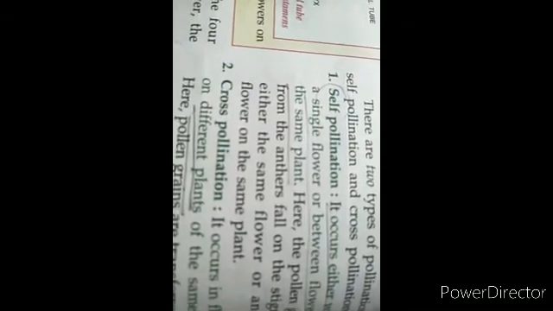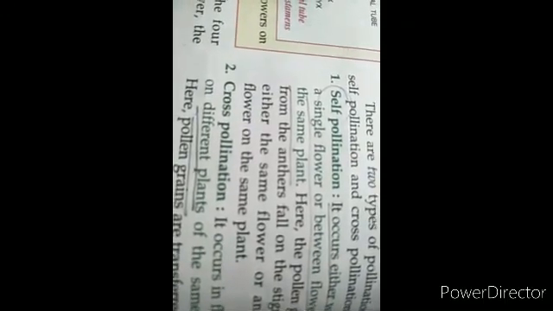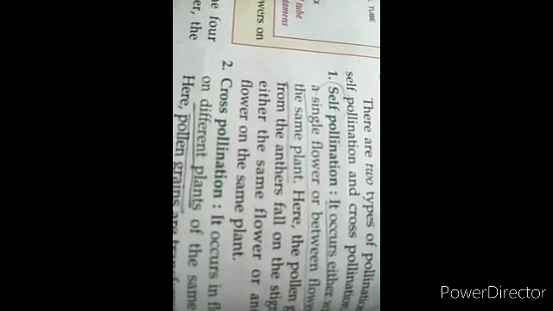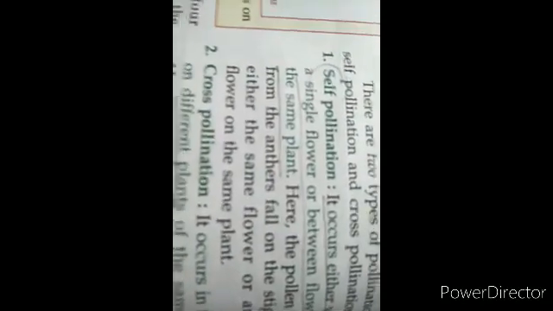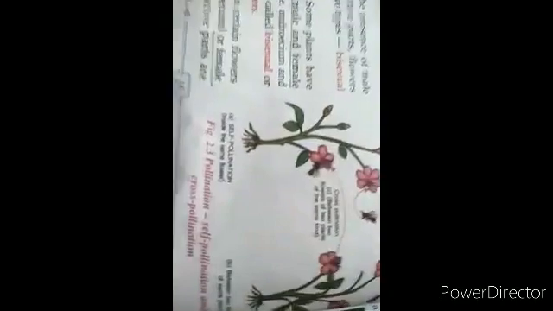So self-pollination means either the same flower is involved, or even if two flowers are involved, they both should belong to the same plant. The next one here is cross-pollination. It occurs in flowers on different plants. So here, when pollination is taking place between two flowers, both the flowers belong to different plants altogether. Then this is known as cross-pollination. This diagram here is there for reference.